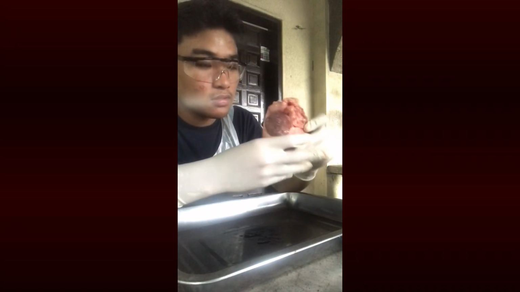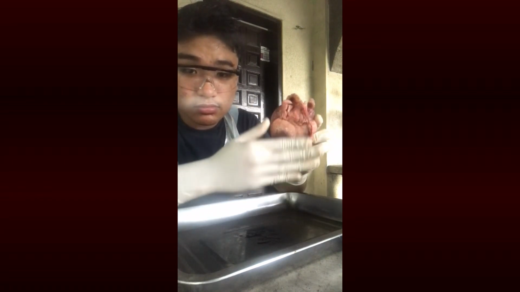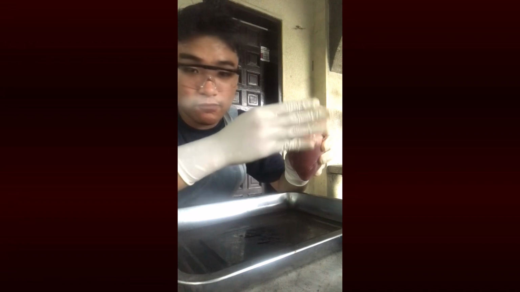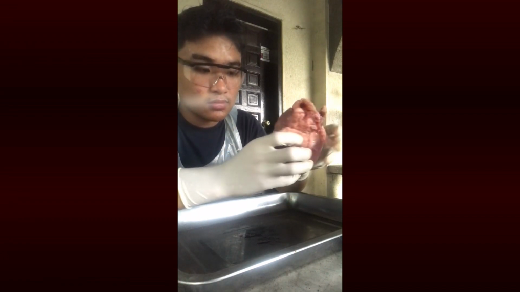This is the frontal part of the heart. This is the back part of the heart. And this is the left side of the heart. And also this is the right side of the heart.